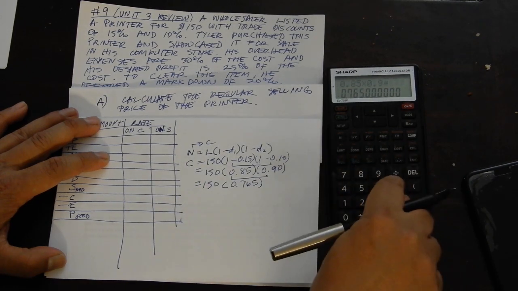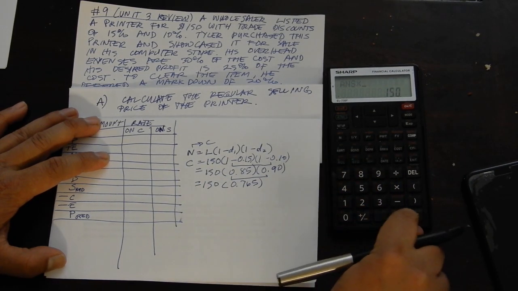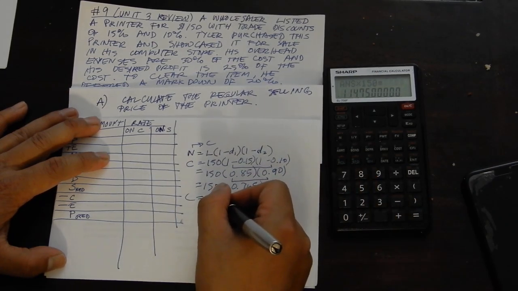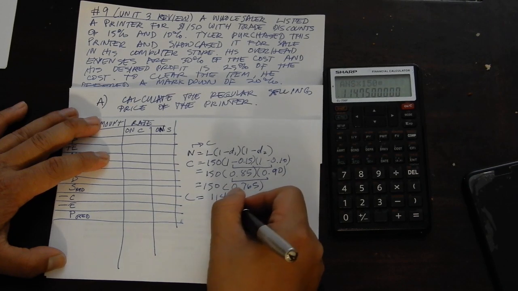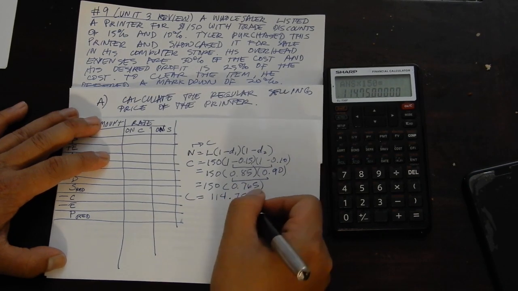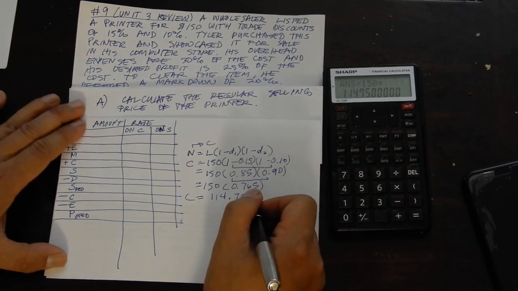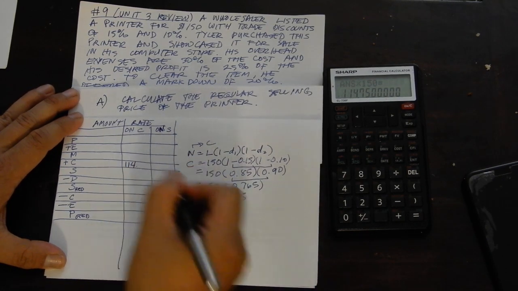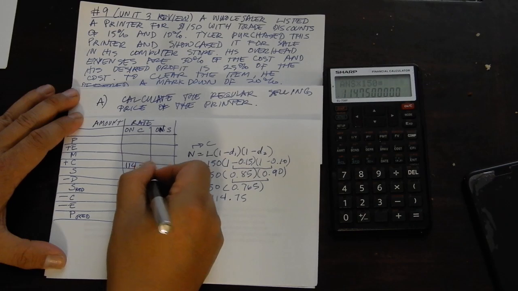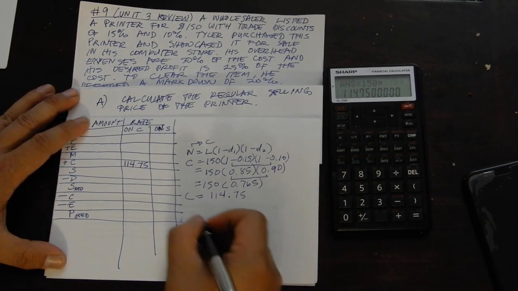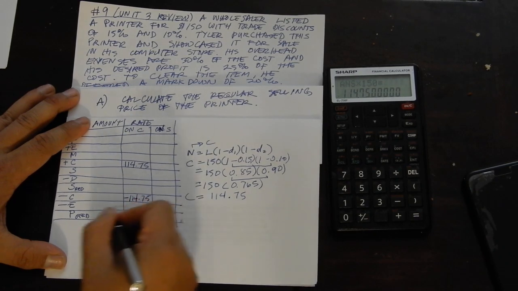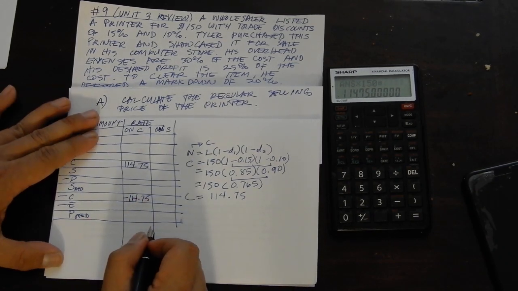I put that on the calculator to get the cost, which equals 114.75. So this goes as a positive value in C here as a component of selling price, and as a negative value here as a component of reduced profit.